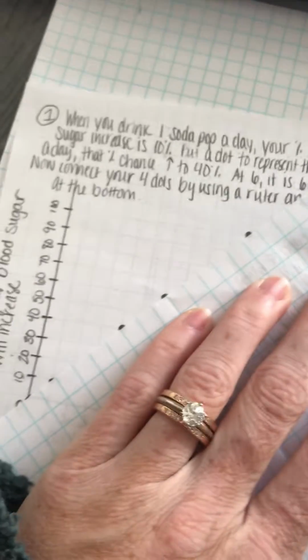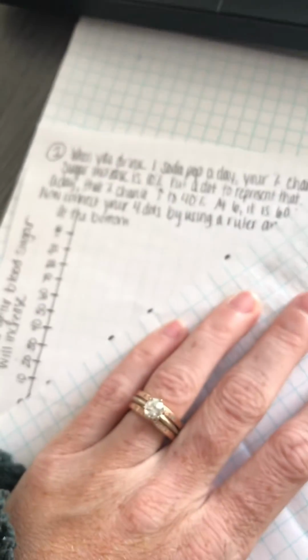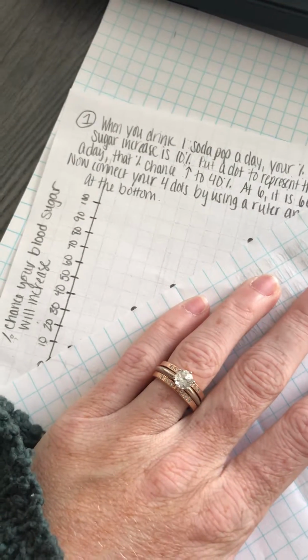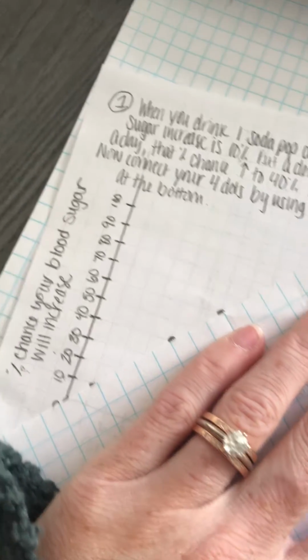Okay, so you can see I have it all lined up. It goes through the 0, through the first dot, second dot, third dot, fourth dot. So you can do this with a piece of paper or with a ruler, whatever's easiest for you. So I'm going to put you back down as I draw this straight line because it's also a two-hand job. So I go through and I draw that line.